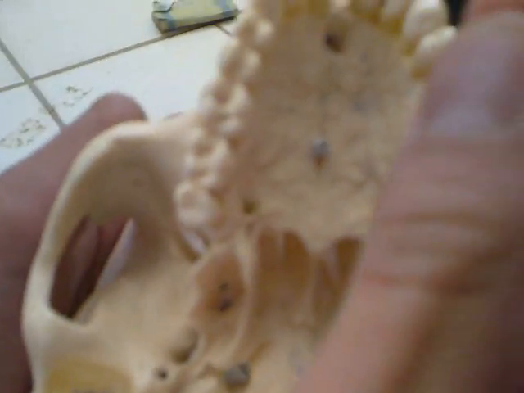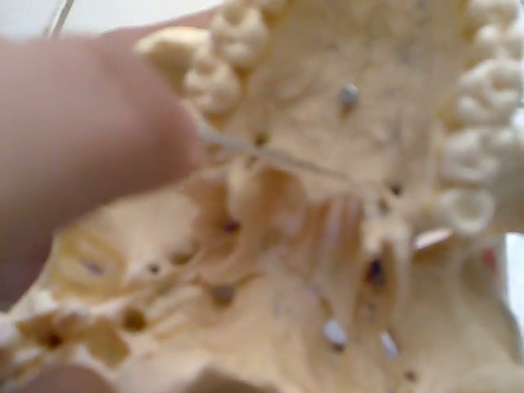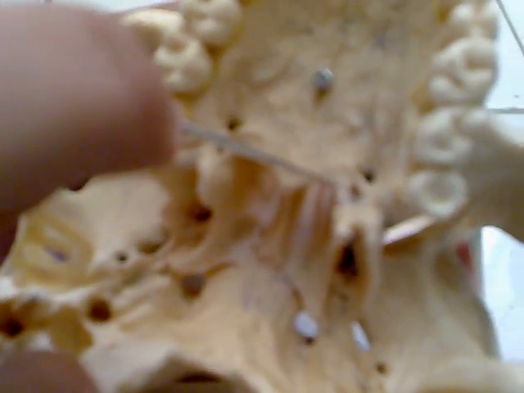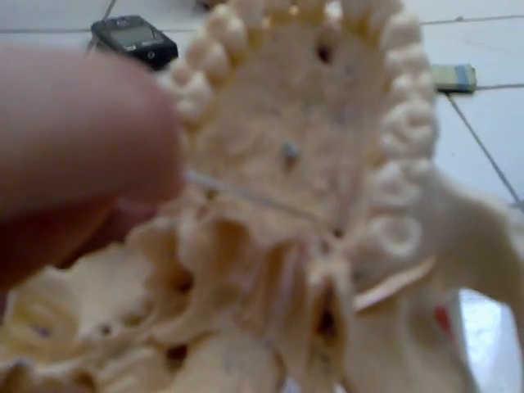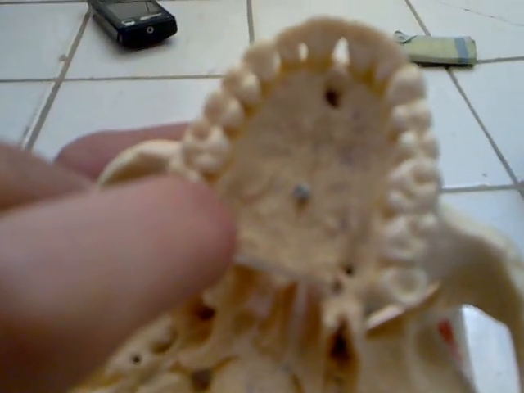The greater and lesser palatine foramina transmit the greater and lesser palatine nerves and vessels.